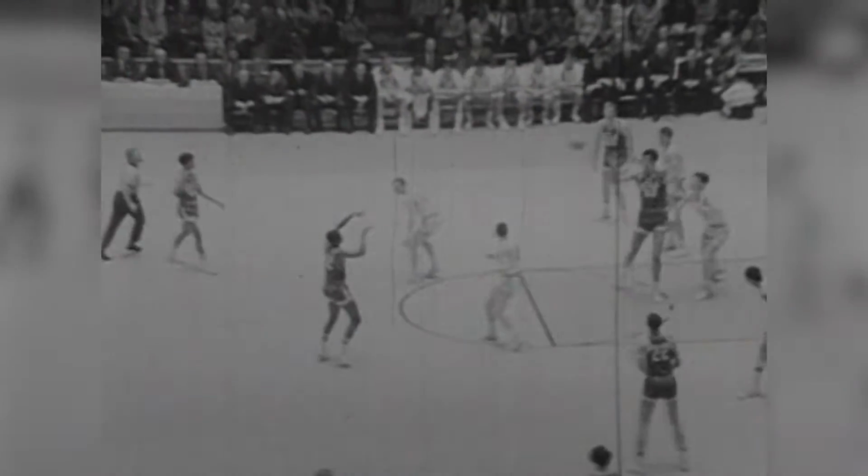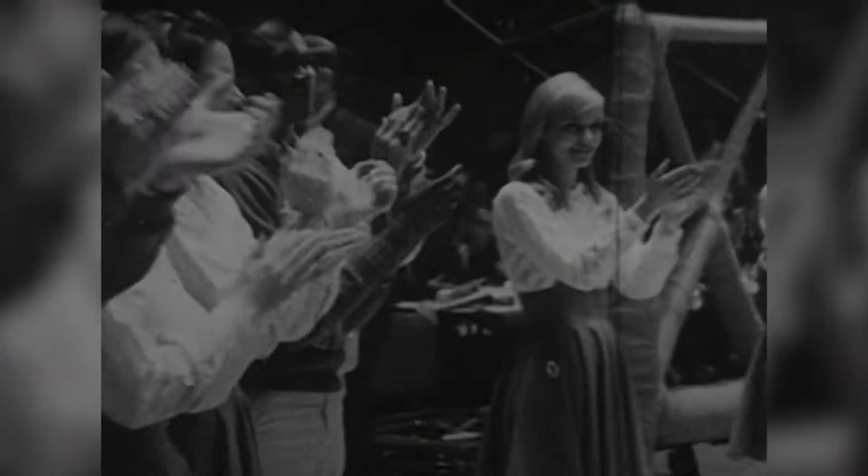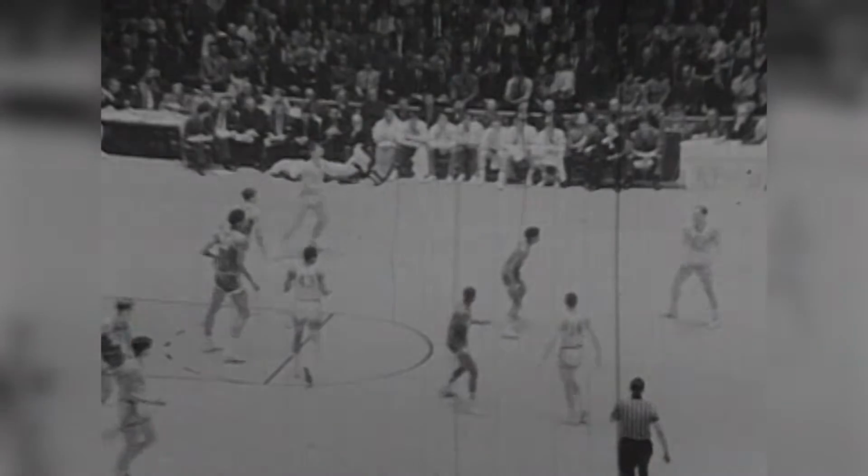UCLA's got it. And in the middle with it is Alcindor. He puts up the shot that is no good. Batted up, no good. Rebounded by Sadlier for Dayton. He gets it off to Klaus. Klaus into offensive court for Dayton. Gives to Hooper. Here's Don May on the right side with it.